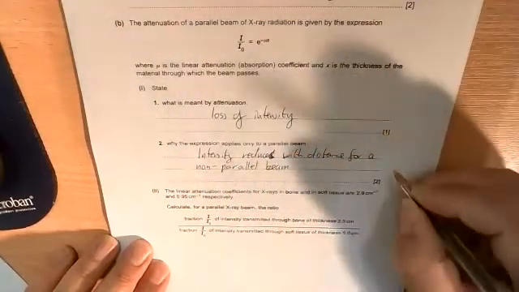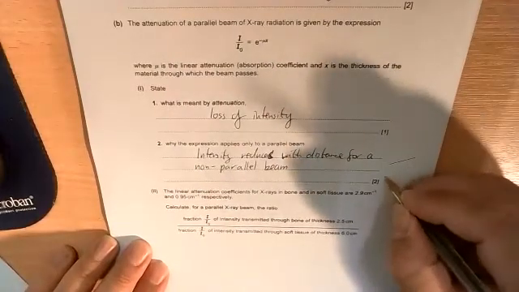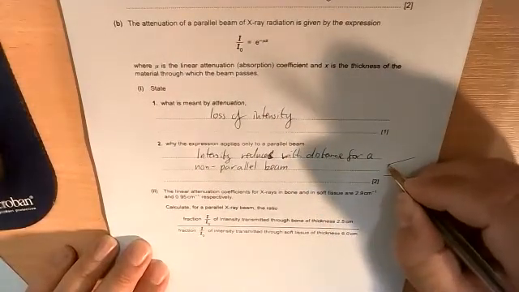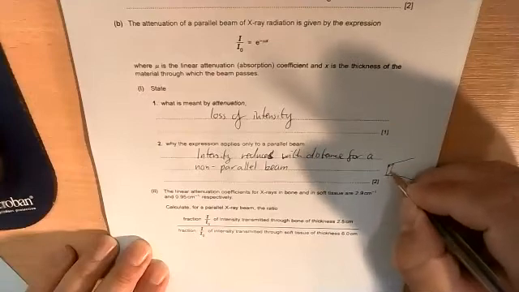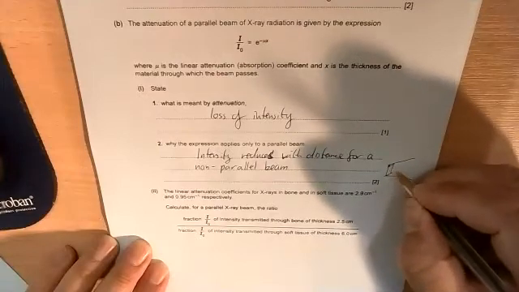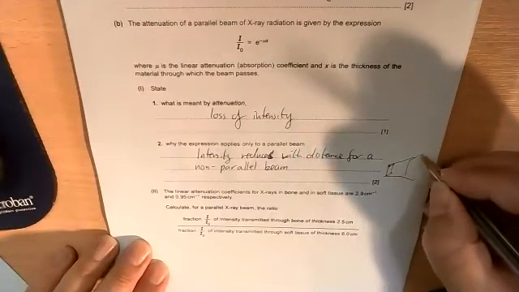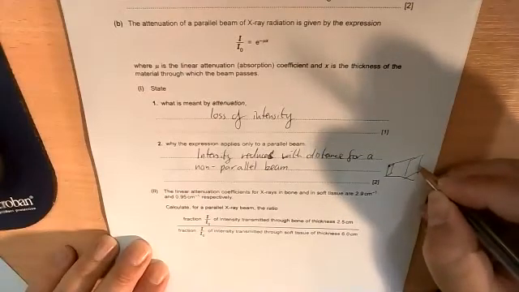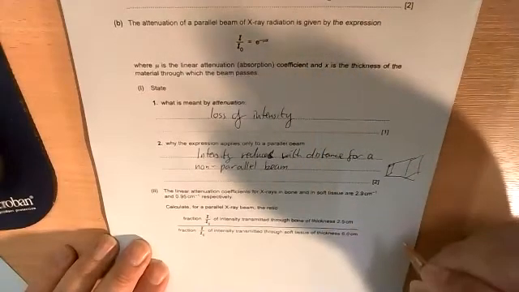If the beam is spreading out, you've got a certain amount of energy per unit area, and the same energy is being applied over a larger area, which means the intensity is going to be less.